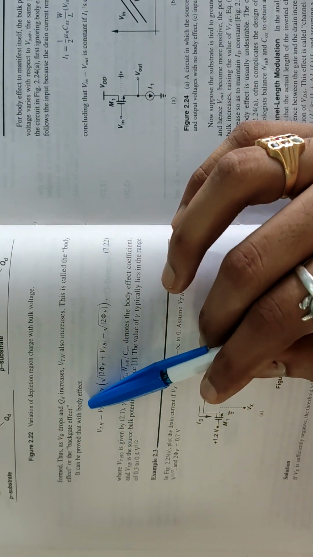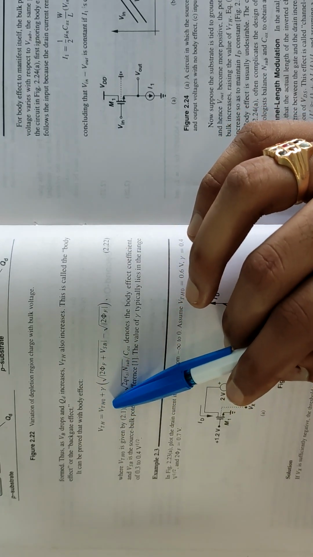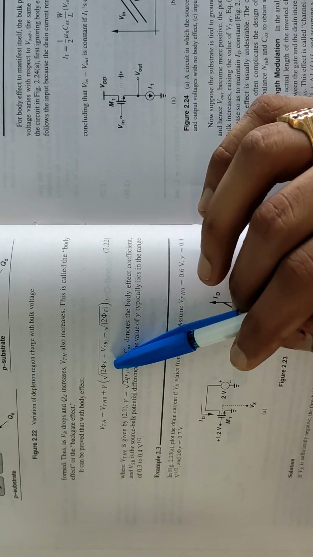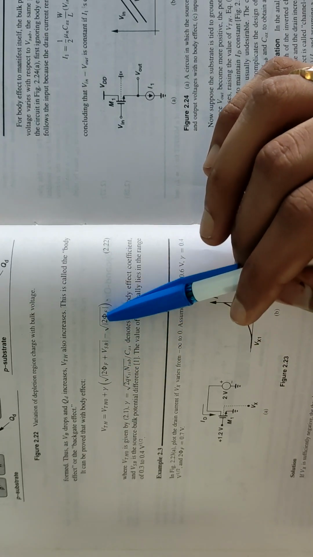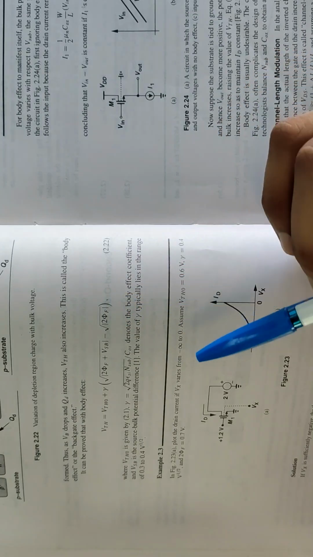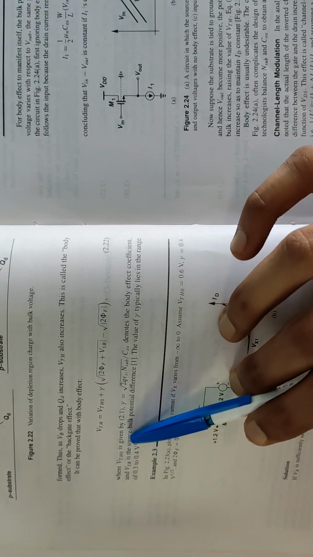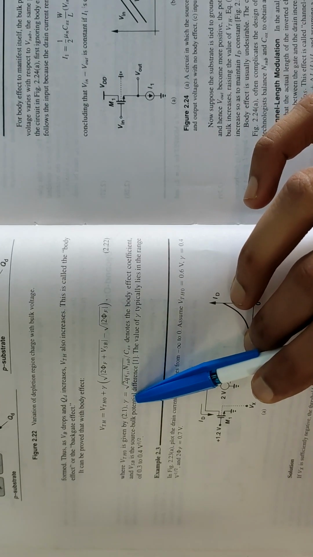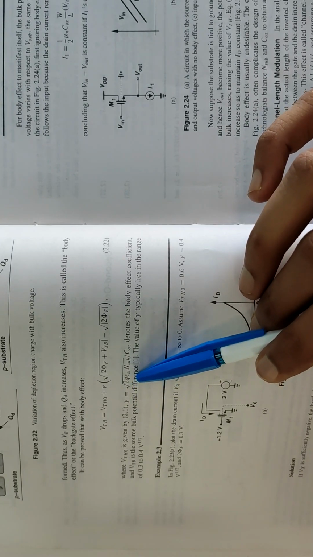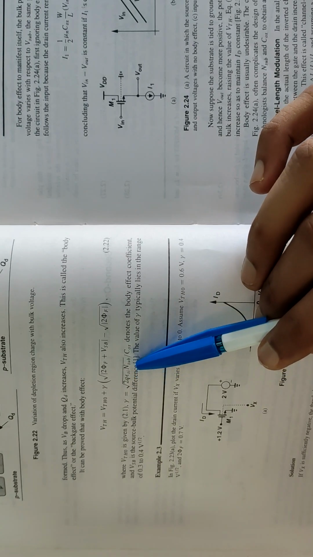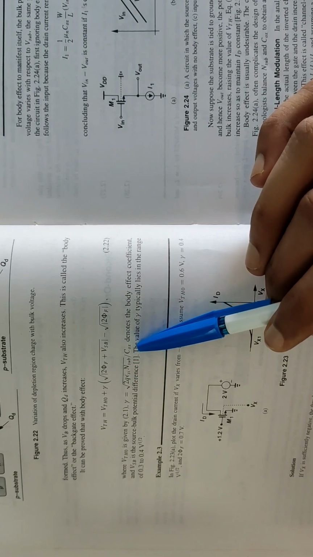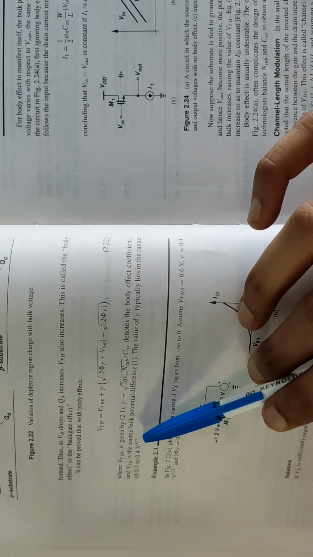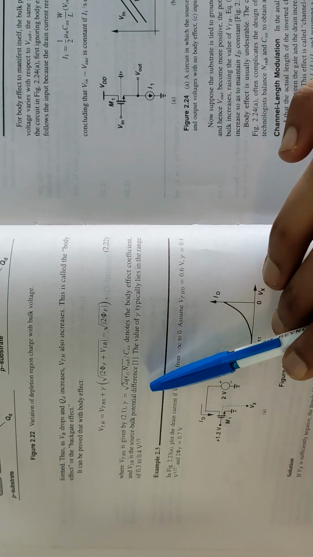It can be proved that with body effect, VTH equals VTH0 plus gamma times the quantity root of mod 2 phi f plus VSB minus root of mod 2 phi f, where VTH0 is given by the equation, and gamma equals root of 2q epsilon Si N sub divided by C0x and denotes the body effect coefficient, and VSB is the source-bulk potential difference.